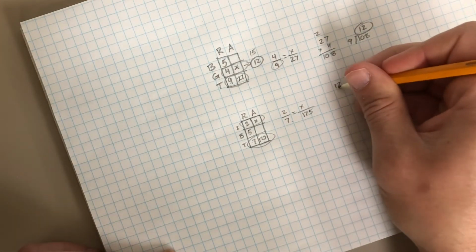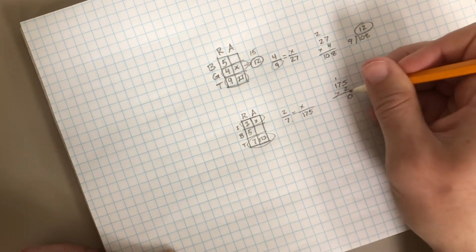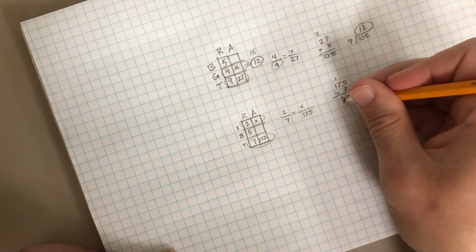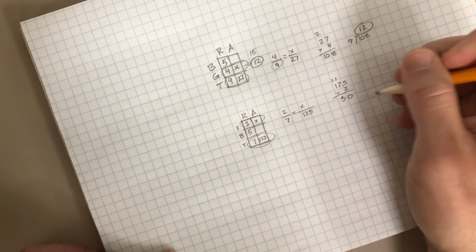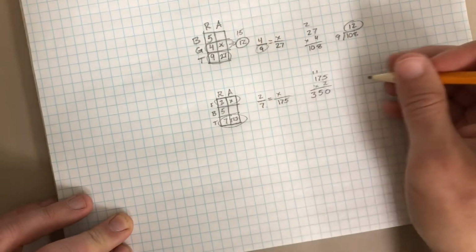So I have 175 times 2. 2 times 5 is 10. 2 times 7, 14, 15. 2 times 1 is 2, plus 1 is 3. So I got 350. And divided by 7.